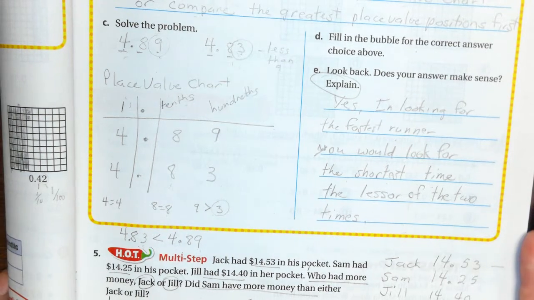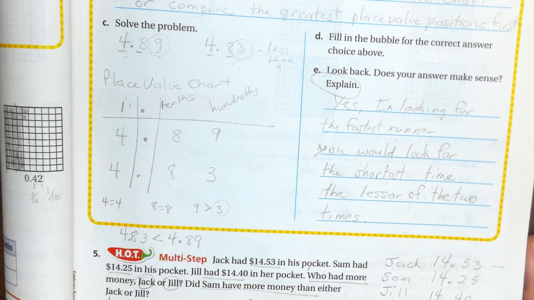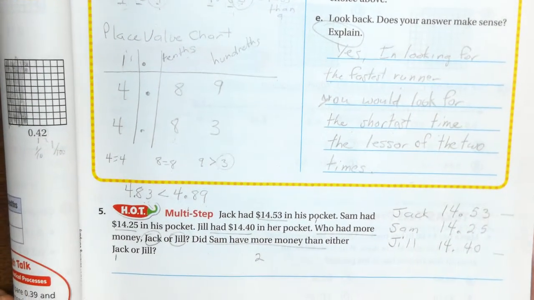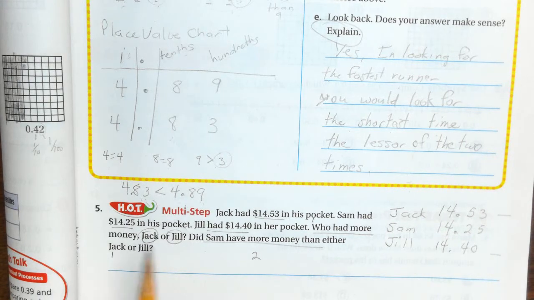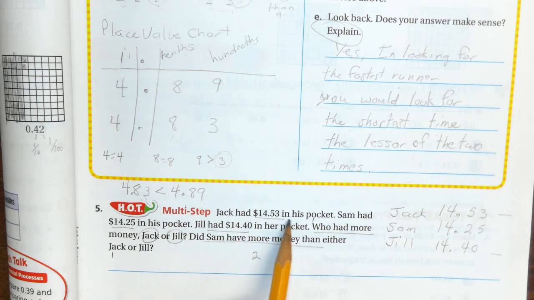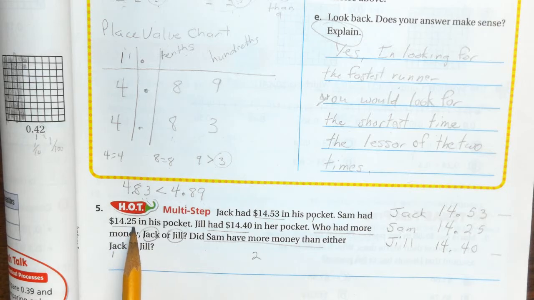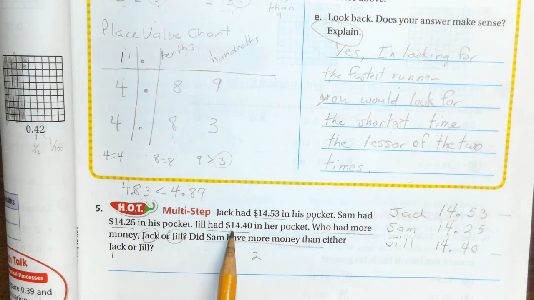Okay. You can pause the video if you need more time. But we're going to move on to number 5. So this is multi-step. That's okay, we can do this. Jack had $14.53 in his pocket. Sam had $14.25 in his pocket. And Jill had $14.40 in her pocket.